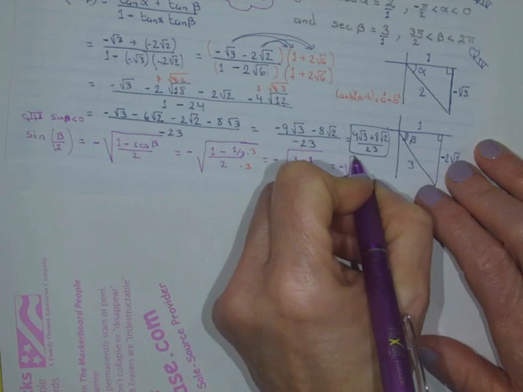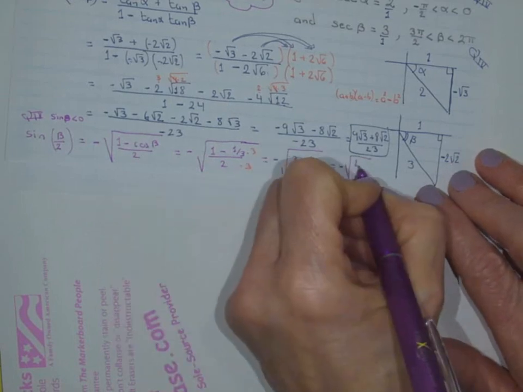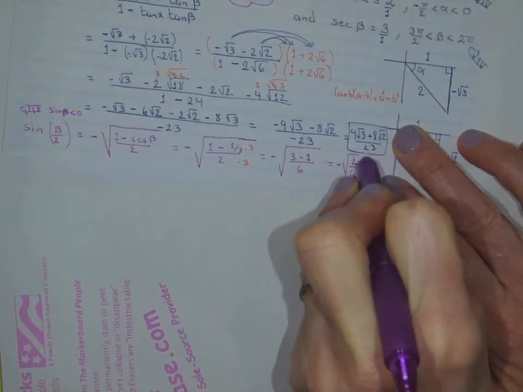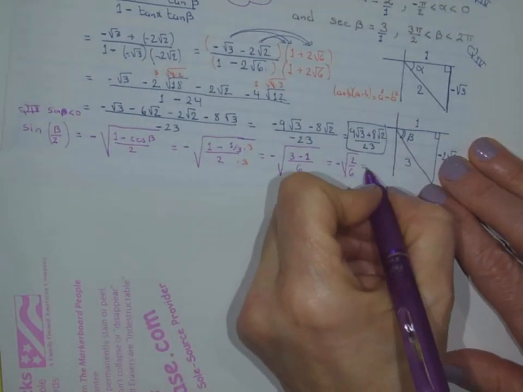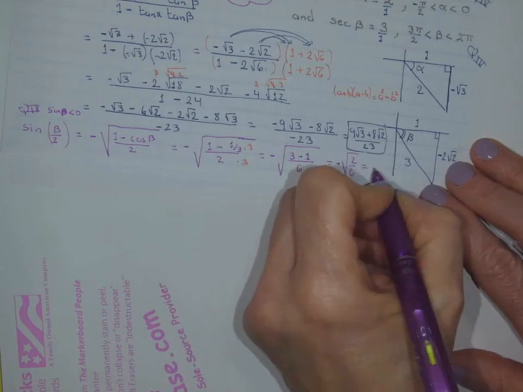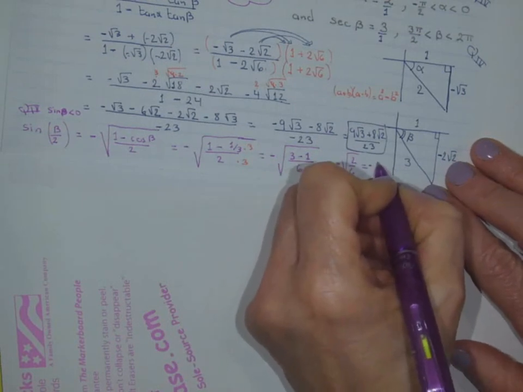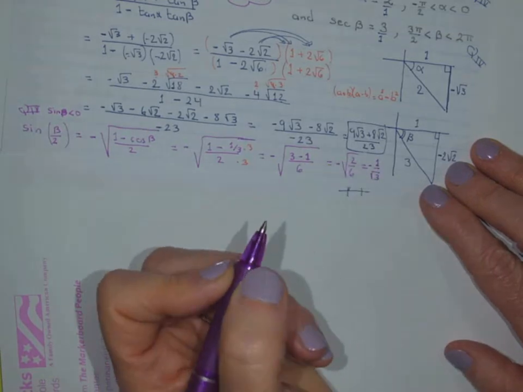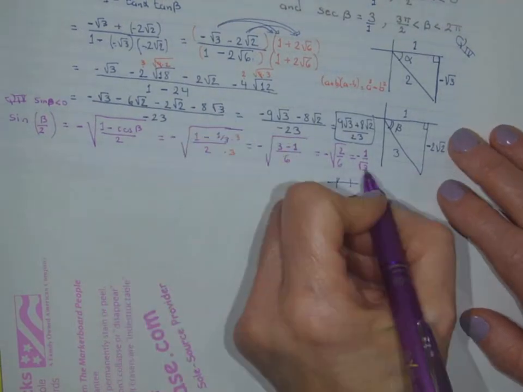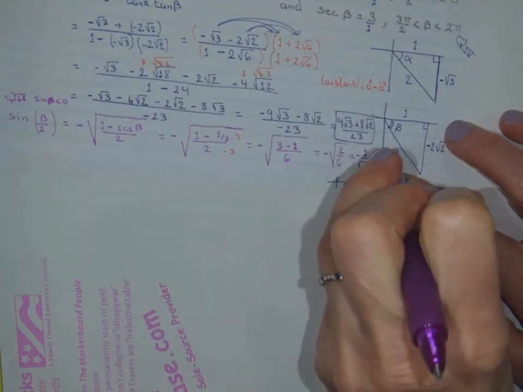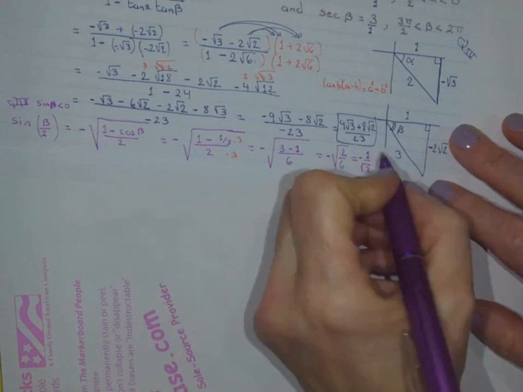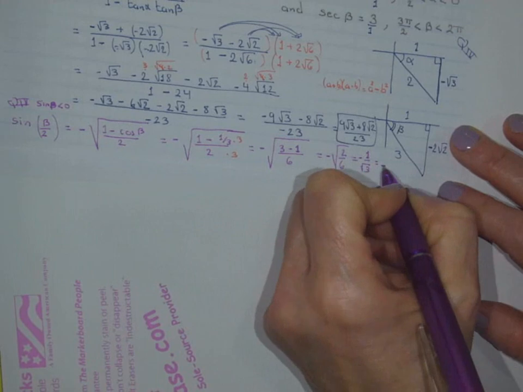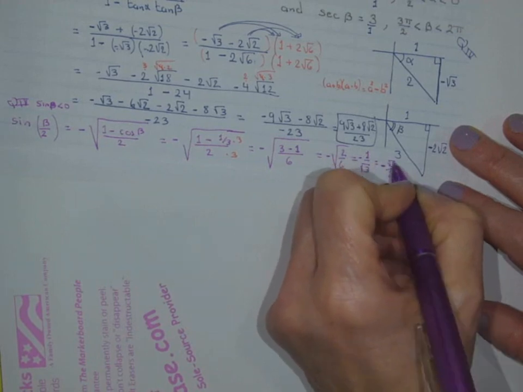So we have negative square root of 3 minus 1 is 2 over 6. I'm going to make that a little shorter here, so I can sneak that next one in, and 2 over 6 is 1/3. So I have negative 1 over a square root of 3, right? Because if that becomes a 1, then square root of 1 is just a 1. But I need to rationalize my denominator. So let me move that a little bit. So that will be equal to multiply top and bottom by a square root of 3. So the final answer will be negative square root of 3 over 3.